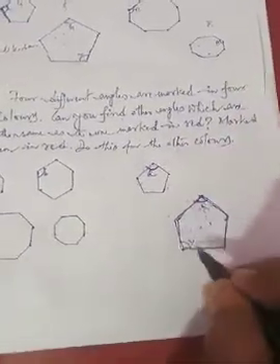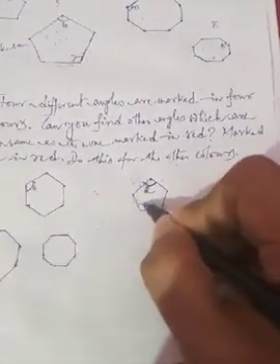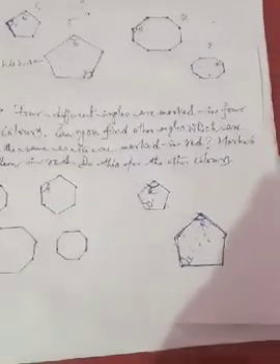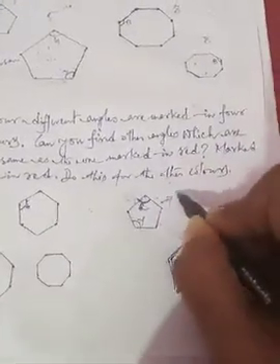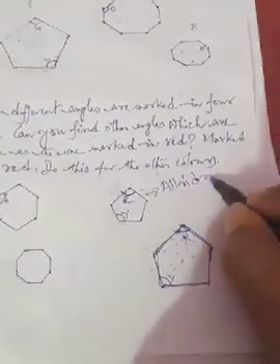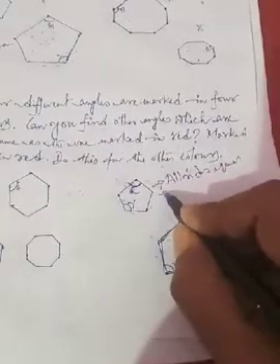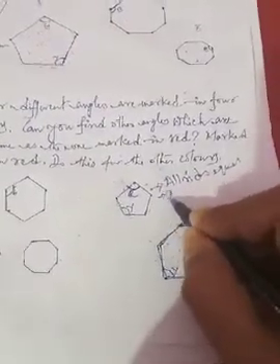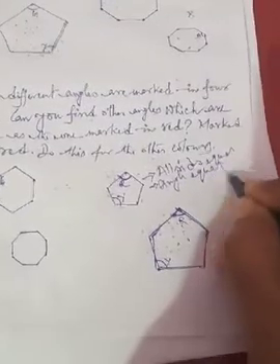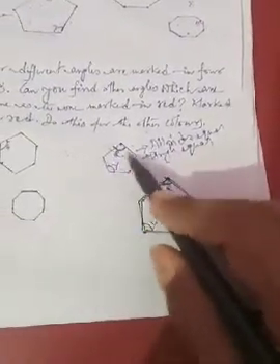Similarly, this Y angle and this angle will be equal. Same logic, because here all sides are equal, all sides equal, then angles are equal. If all sides are equal here, then all the angles are equal.